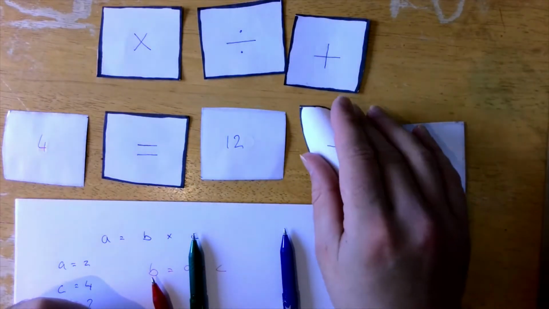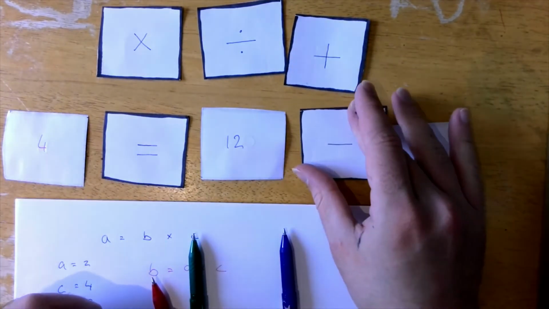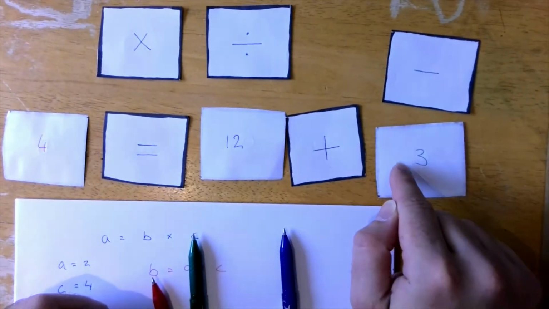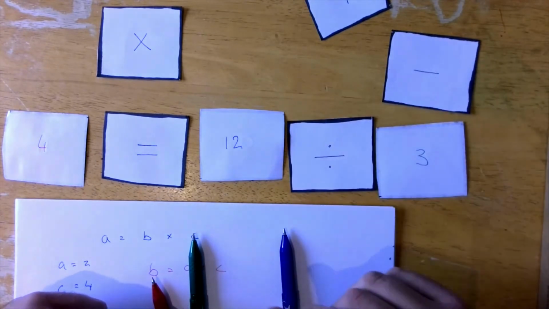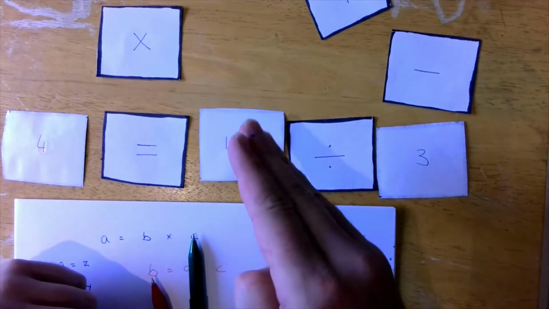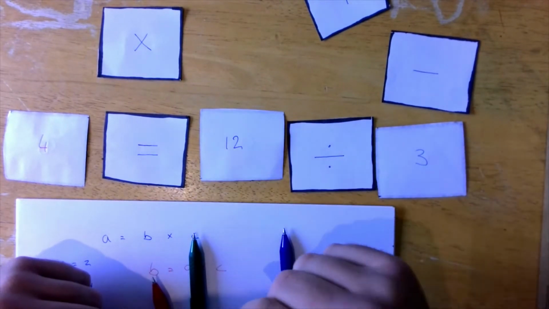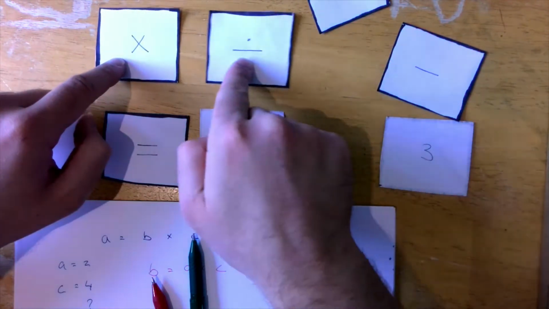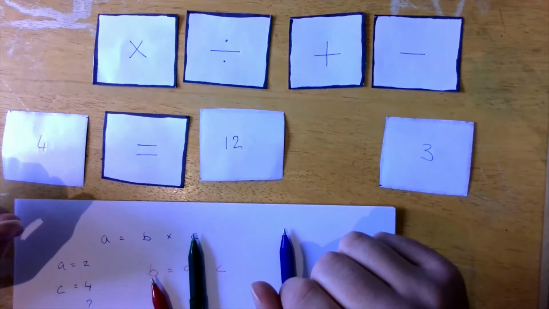Is 4 equal to 12 units take away 3? No, so it's not that. Is 4 equal to 12 units plus 3? No, that would be 15. Is 4 equal to 12 units divided by 3? Yes. If I split 12 among 3 different people, they each get 4. Now there's always a rule in maths, and all you have to do is follow the rules and you'll get the right answer all the time.